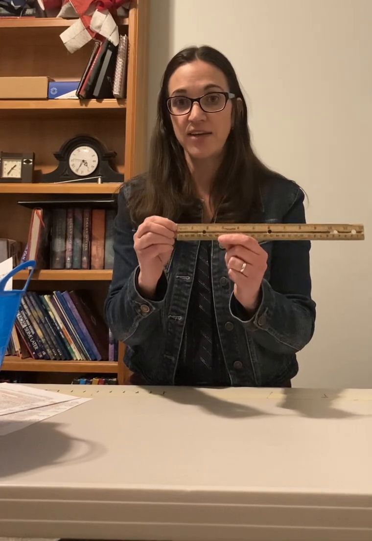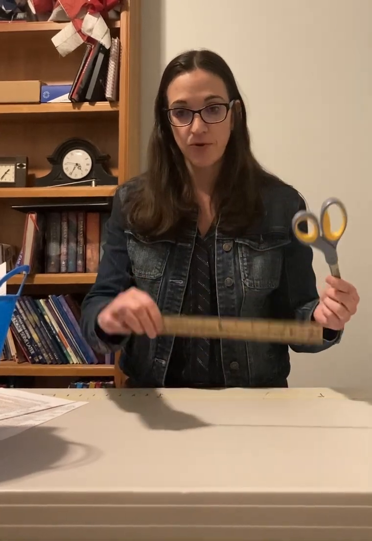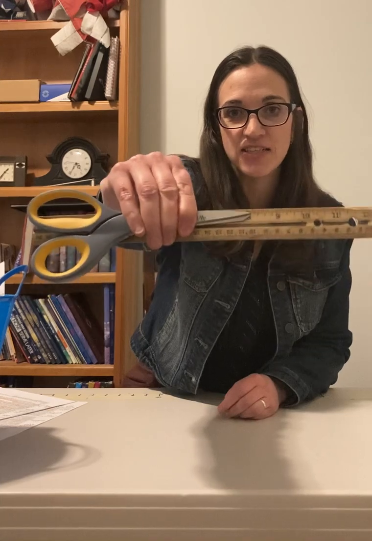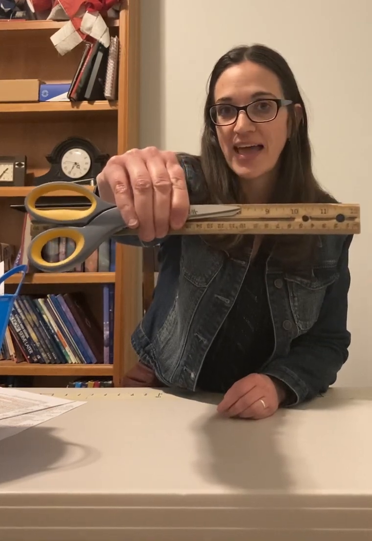Okay. So that's the line you're going to want to line everything up with. I'm going to show you by measuring a pair of scissors. I'm going to take my ruler and put it on my scissors, line up the scissors with the bottom line of the ruler, and look at the top of my scissors. You can see it's going to measure 8 inches. So I'm going to go 8 inches.